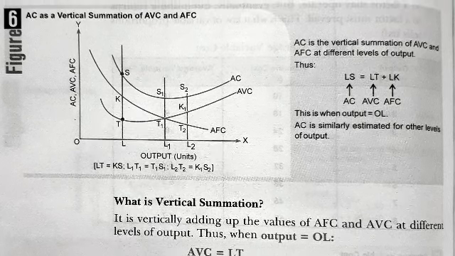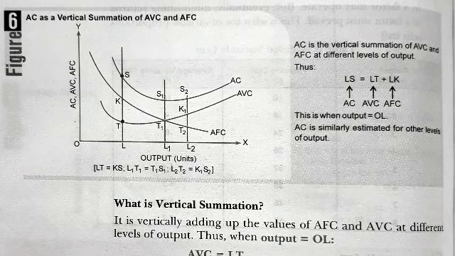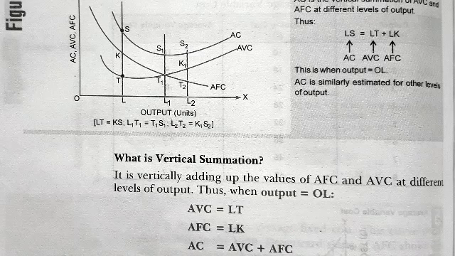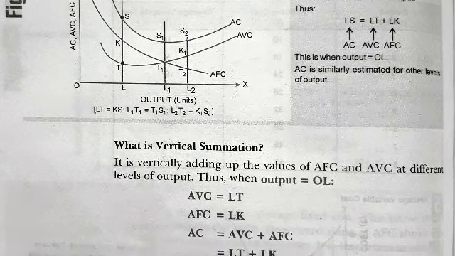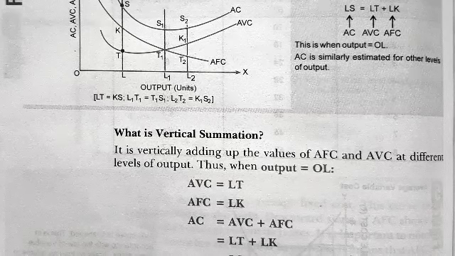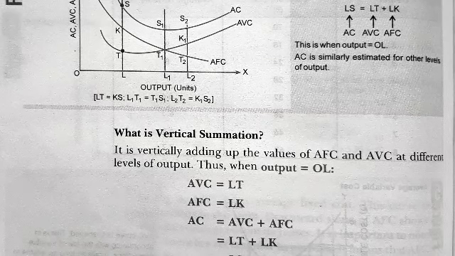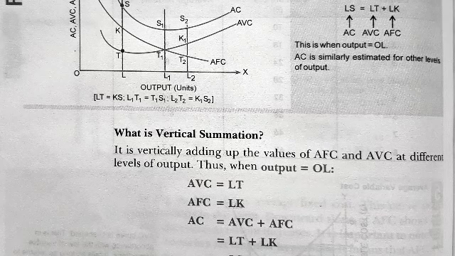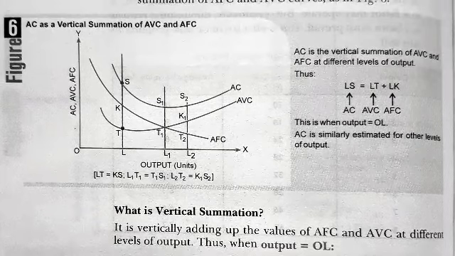Thus when output is OL, average variable cost is equal to LT and average fixed cost is LK. Average cost is therefore equal to average variable cost plus average fixed cost. Average variable cost was equal to LT and average fixed cost was equal to LK. LT plus LK is equal to LS.